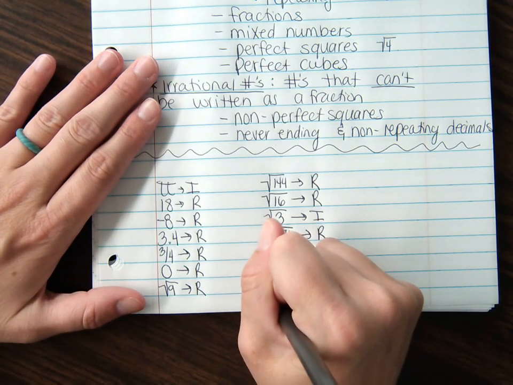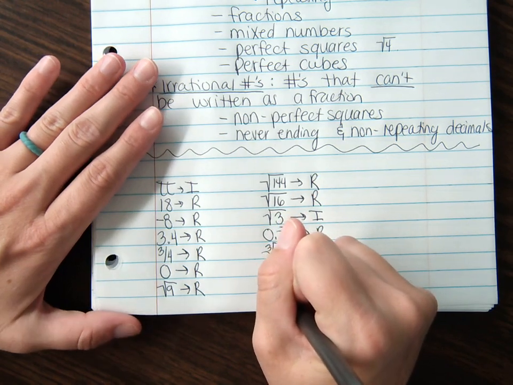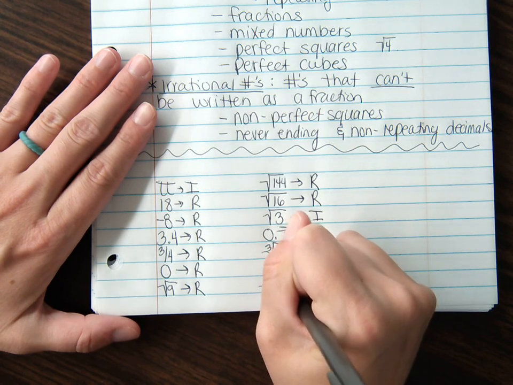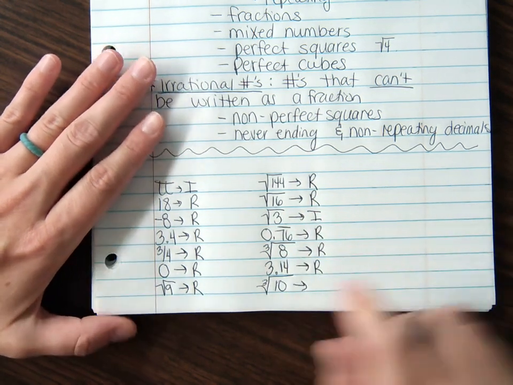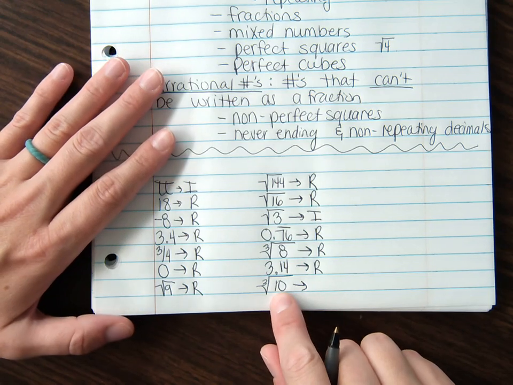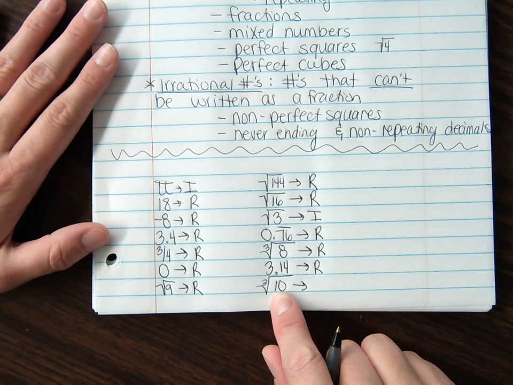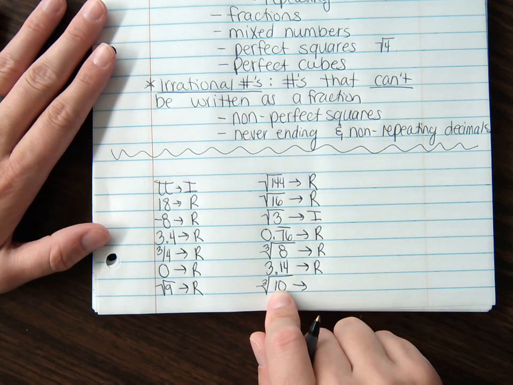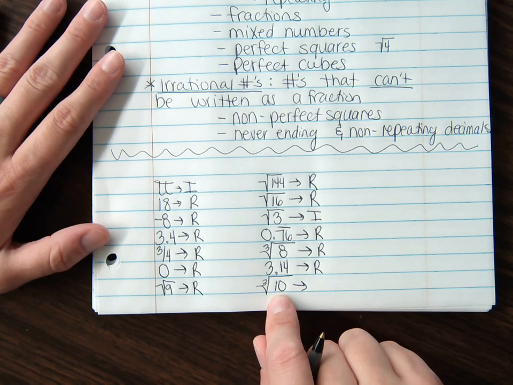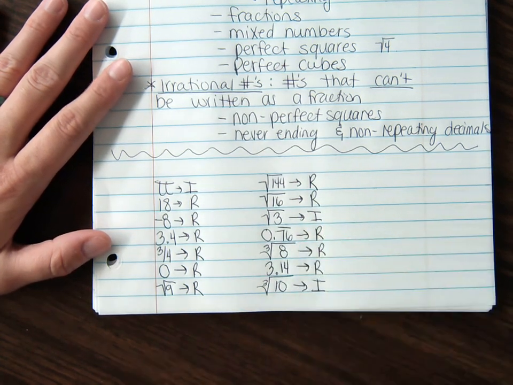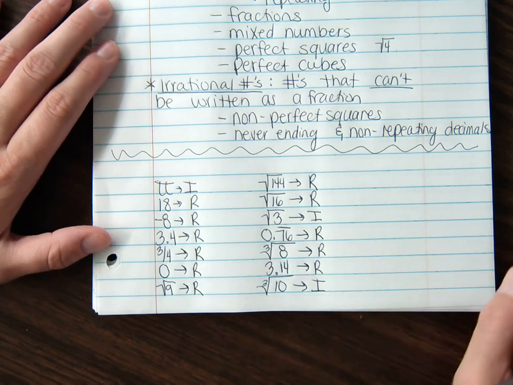If I do the cubed root of 10, we need to determine if there are 3 numbers that multiply by itself to give me 10. You can also look at your cubed root chart that we made the other day in class. And the cube root of 10 is irrational because it does not give us a whole number as our answer.